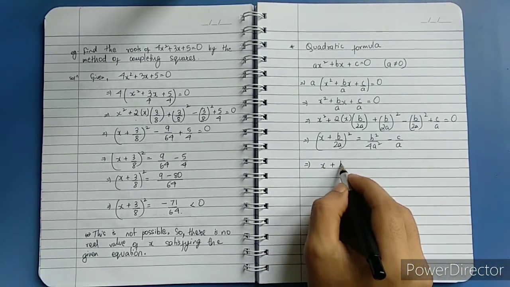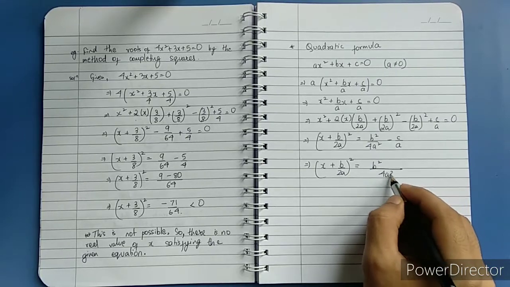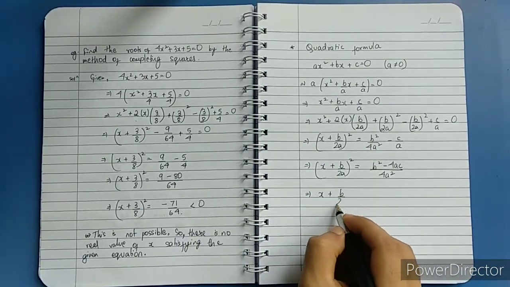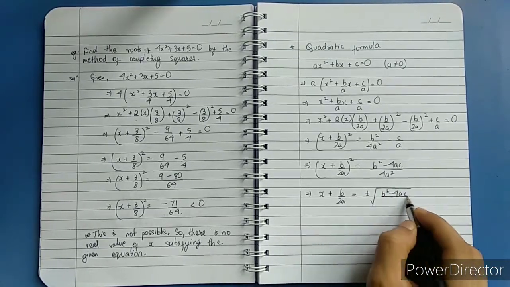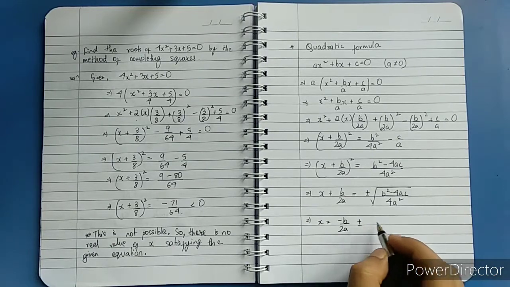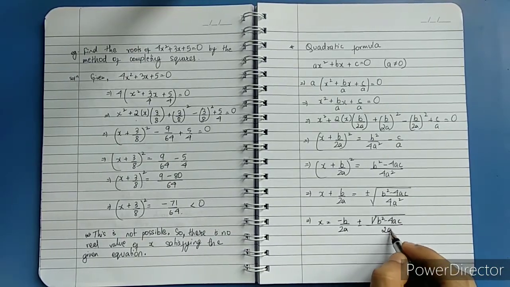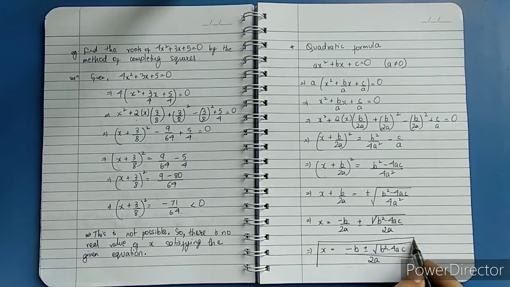which implies x plus b by 2a whole square equals to b square. See, the LCM over here is 4a square, so a into 4a, so minus 4ac, which implies x plus b by 2a equals to plus minus square root of b square minus 4ac by 4a square. This implies x equals to minus b by 2a plus minus root under of b square minus 4ac, and square root of 4a square is 2a. So this implies x equals to minus b plus minus root under of b square minus 4ac whole divided by 2a. So this is our quadratic formula.